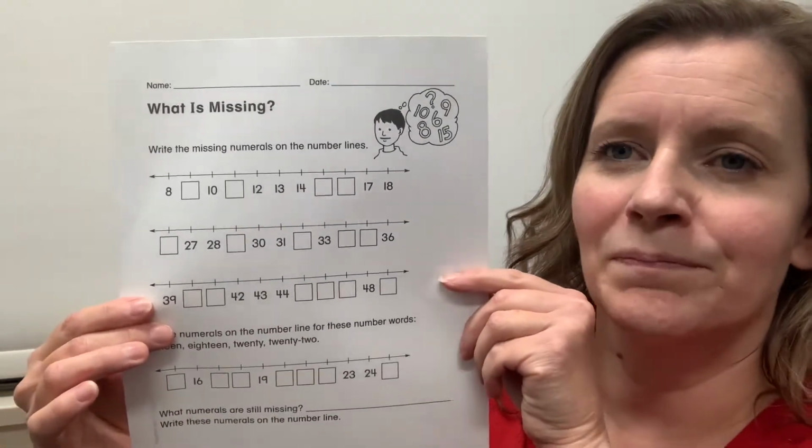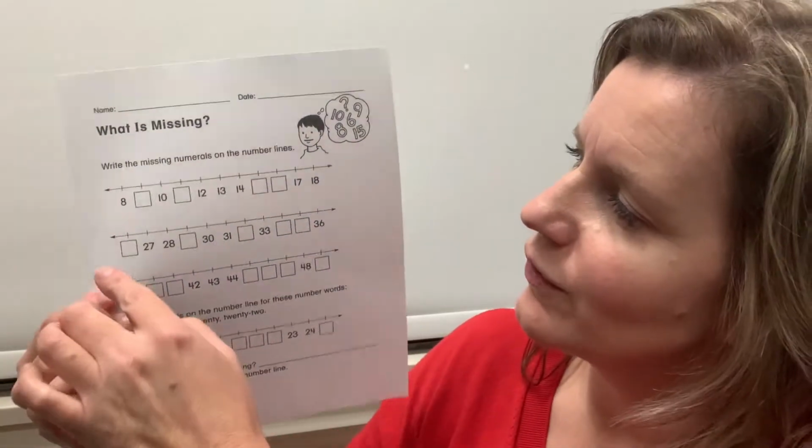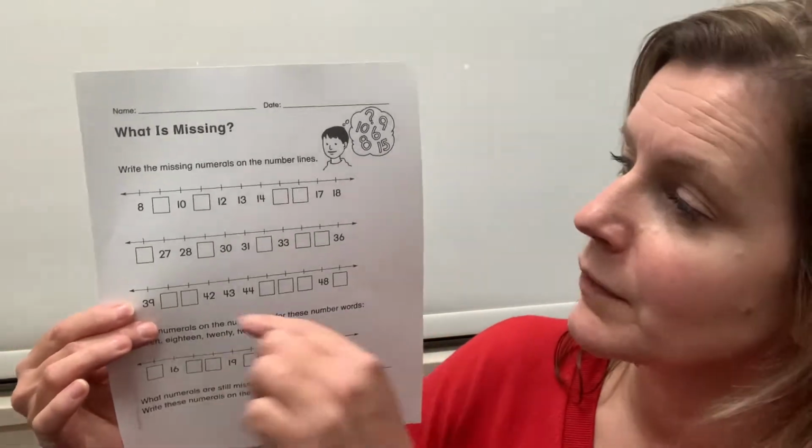Now, this may be difficult for you. I find it easiest if you speak it out loud as you're going through. So if you take a look, it says at the top, what is missing? And it has all of these blocks in between the numbers that are on the number line. And the number line is just like a ruler. So if you have a ruler at home, you can use that as well if you want to help you. So we're looking and we're seeing the blanks.